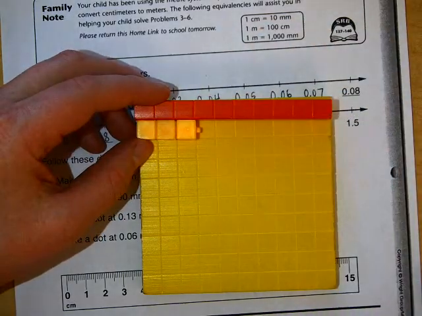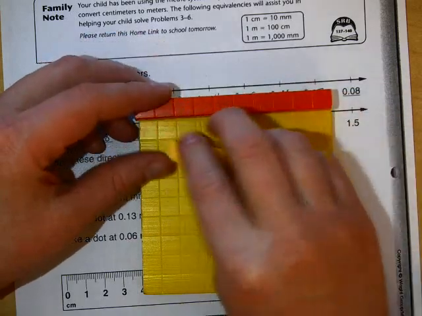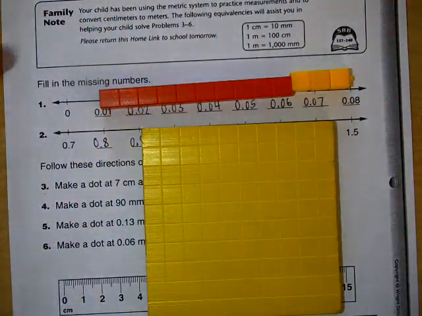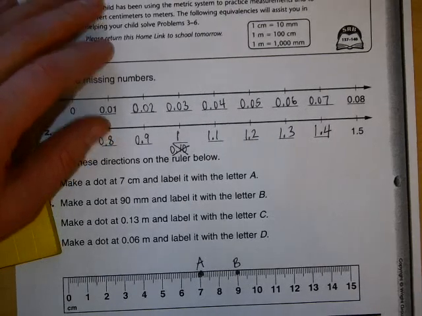So that's what it looks like. If I put that into centimeters, side by side, that is 13 centimeters. So if I go back to my ruler, there were a lot of parts to that problem that you actually had to stop and think about.